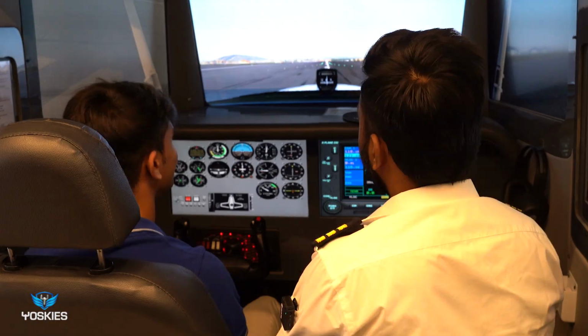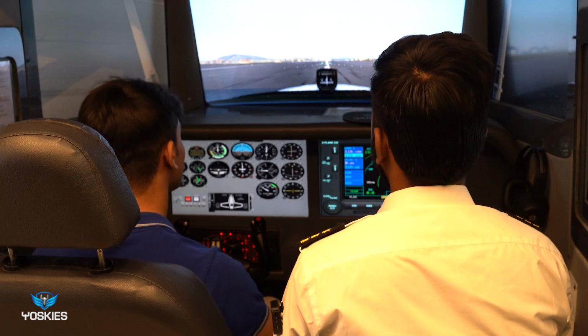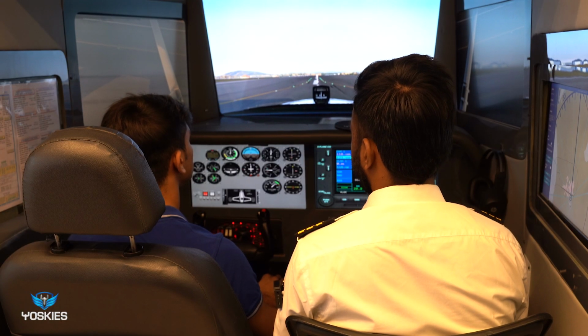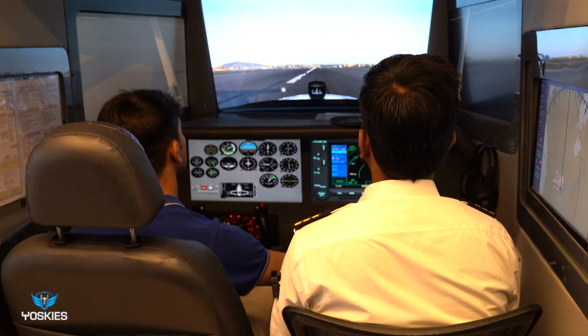Now we are going to fly the left hand circuit pattern that we just saw. Okay, take off. Full power, 2400 RPM. Oil temperature is in green. 65 knots.